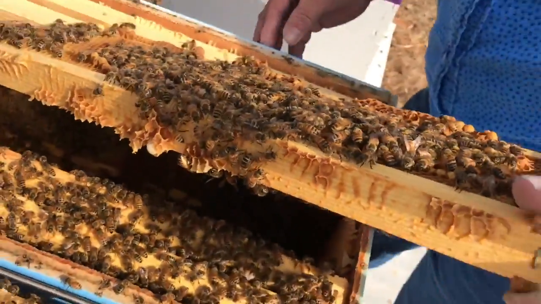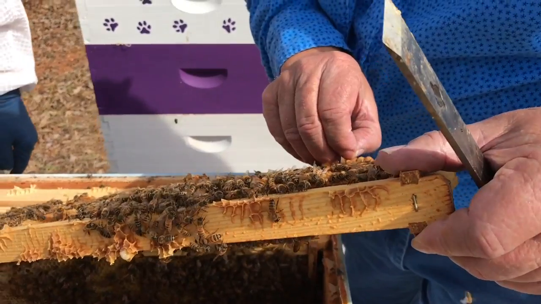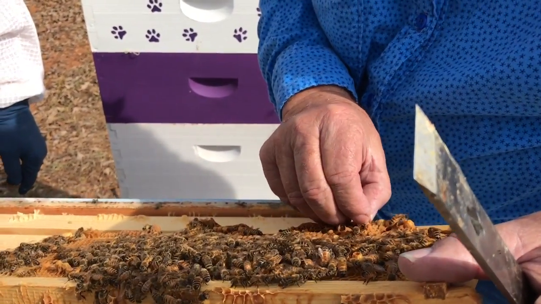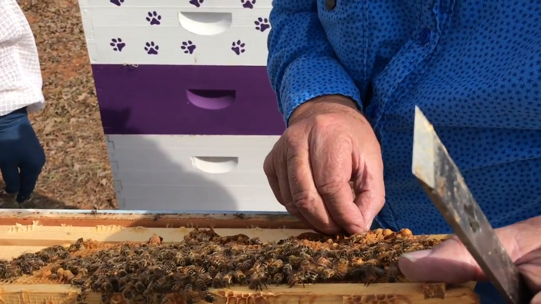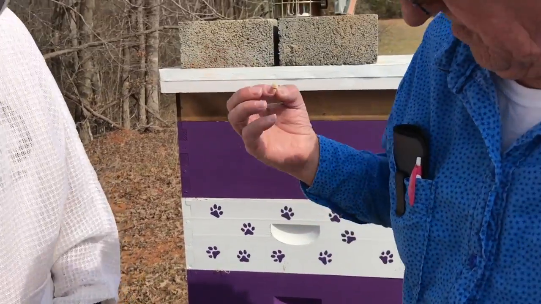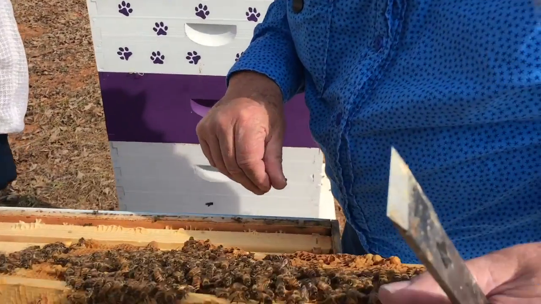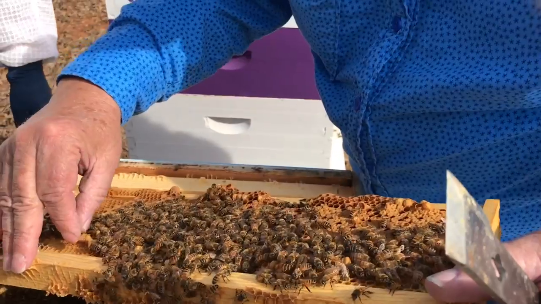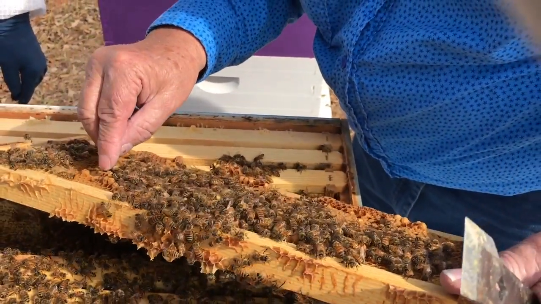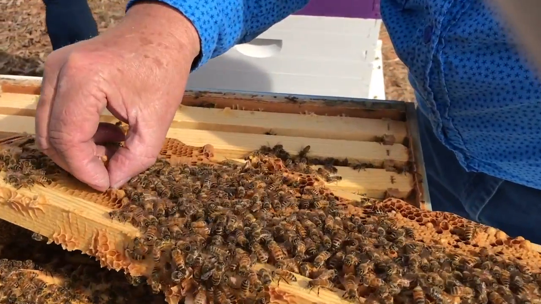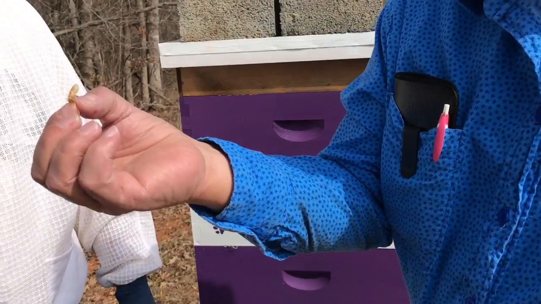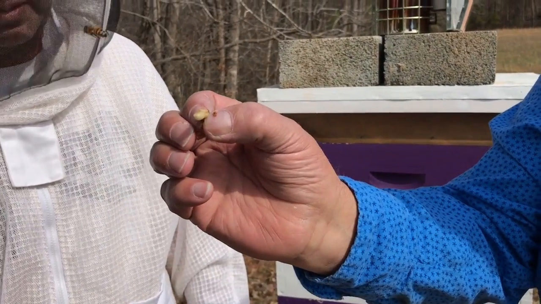Tore that one up too bad to check it. Don't see none there. Okay. Well, I would say you're probably safe on your treatments for right now. You have the purple-eyed pupae. That means they're far enough along to graft if you're going to raise queens, but no mites there.